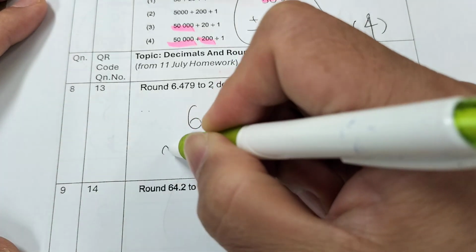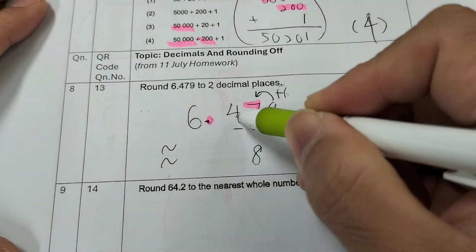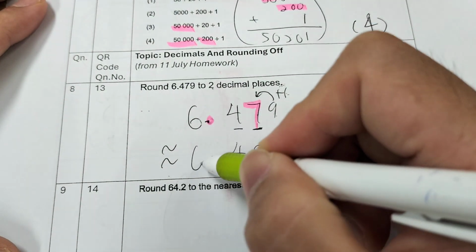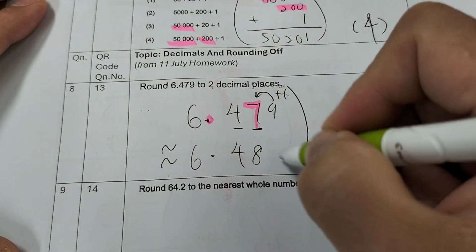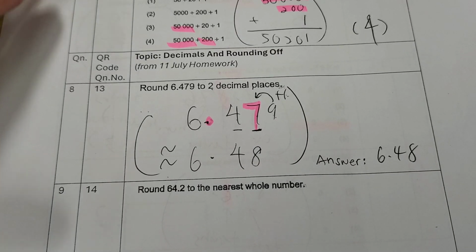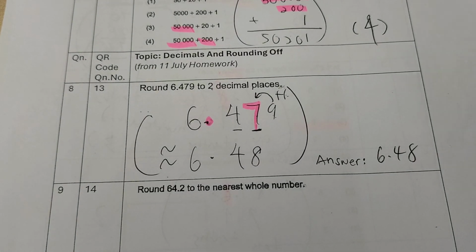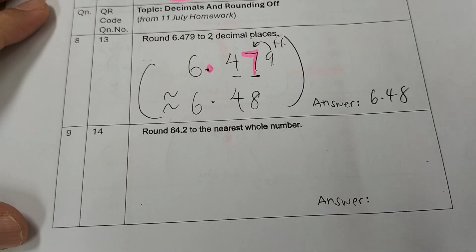1 plus 7, put in your curly equal sign. 1 plus 7 is 8, 4 remains 4, 6 remains 6. And the answer is 6.48. So this would be what you need to write down for your corrections. Each of you has been given a highlighter, so you can use it to highlight this as well.